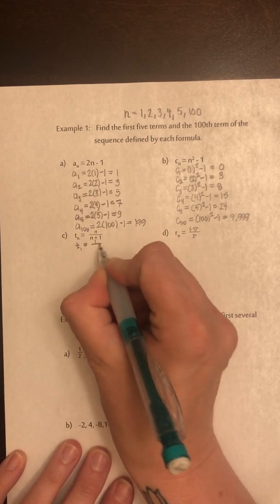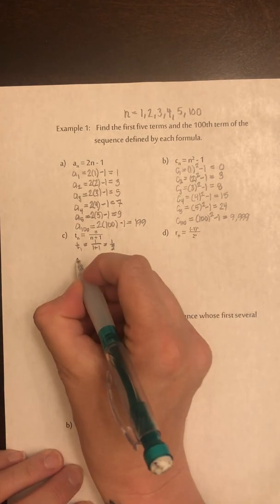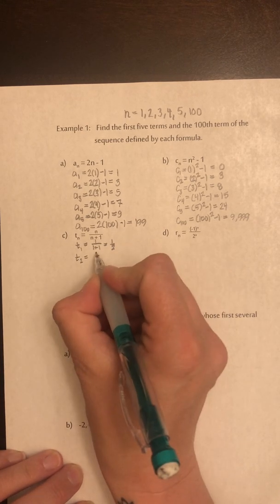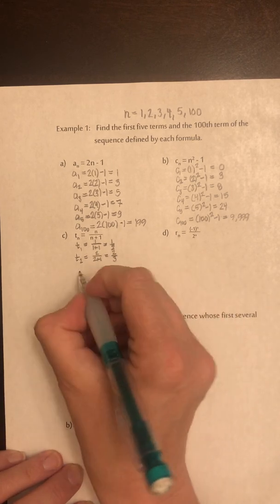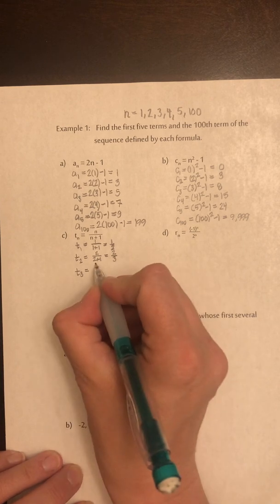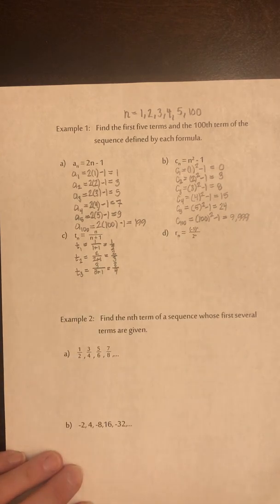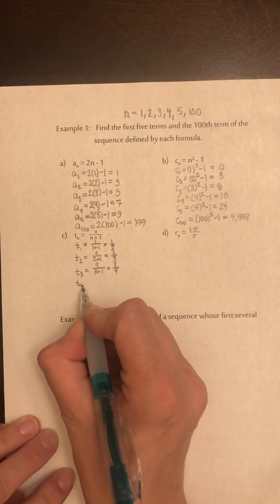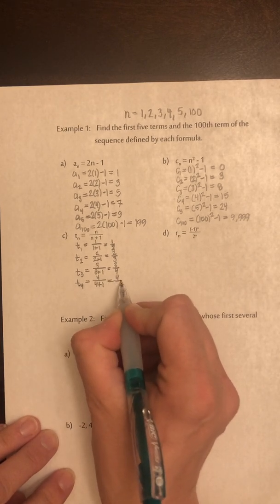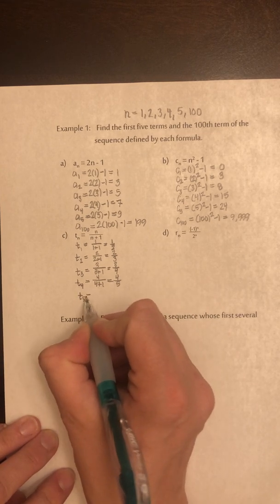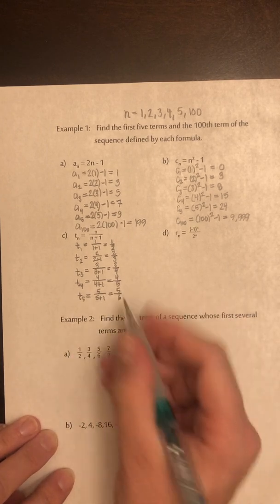We're going to have 1 over 1 plus 1, which is 1 over 2. Second term. We're going to have 2 over 2 plus 1, which is 2 over 3. Third term. 3 over 3 plus 1, which is 3/4. Fourth term. 4 over 4 plus 1 is 4/5. Fifth term. 5 over 5 plus 1 is 5/6.